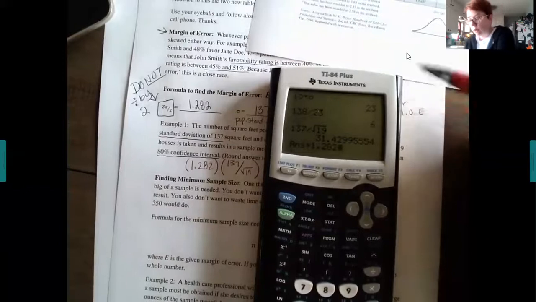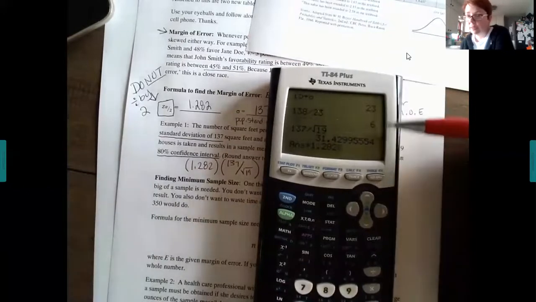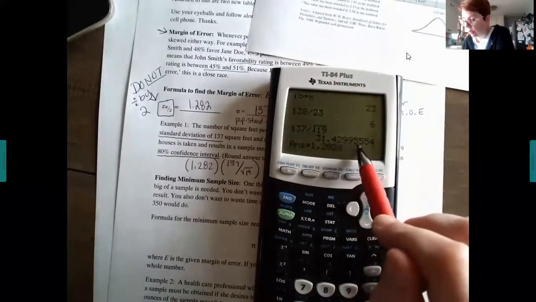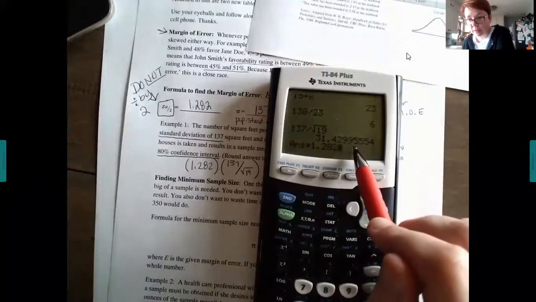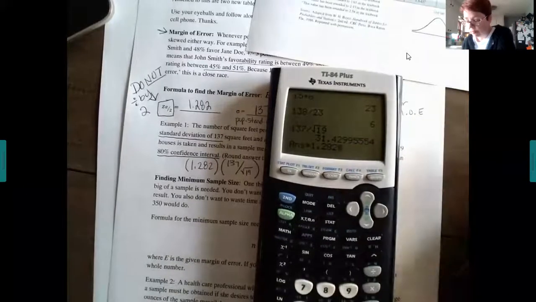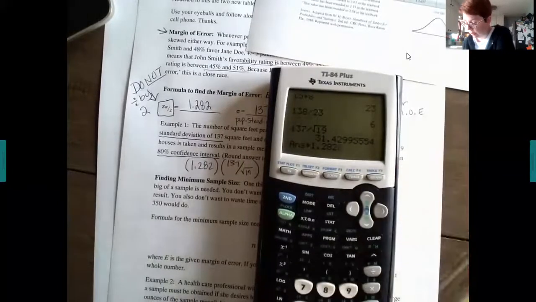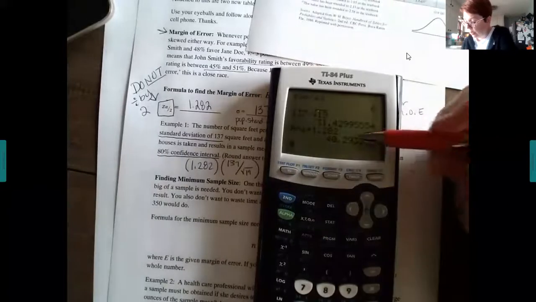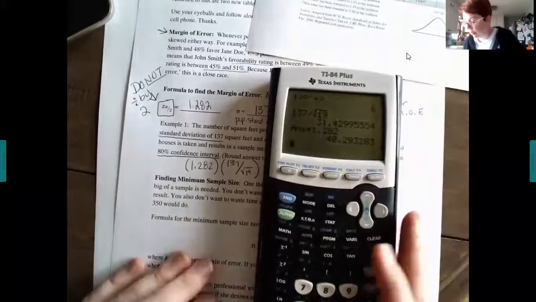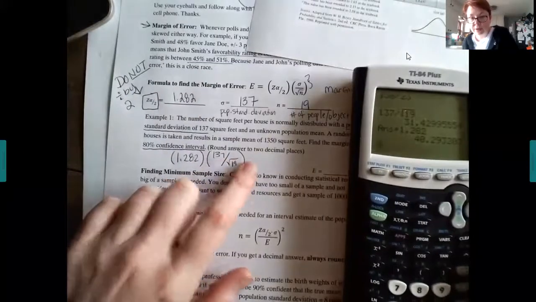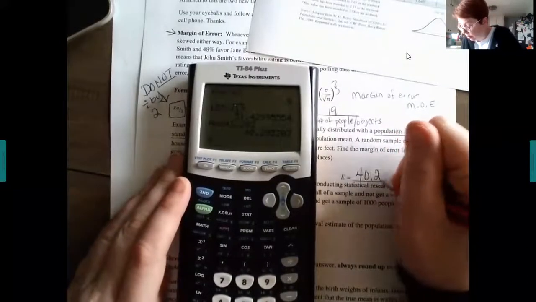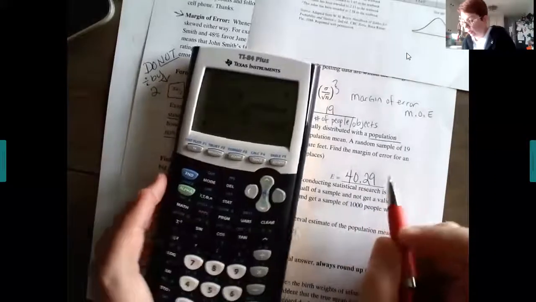And then this is where you want to be careful about rounding. If you are rounding as you go, then right here, you want to make sure you go out definitely 4 or 5 spaces. I would keep it safe. Don't even round it, just hit times, and that'll put in that last answer. And here it says 40.29, and so on. The answer says round your answer to 2 decimal places. So our margin of error is going to be 40.29.